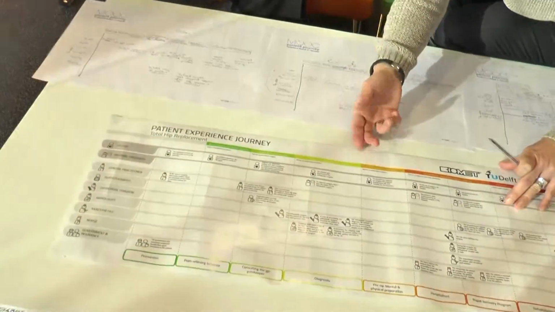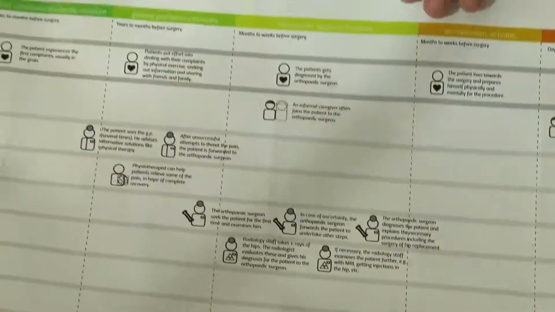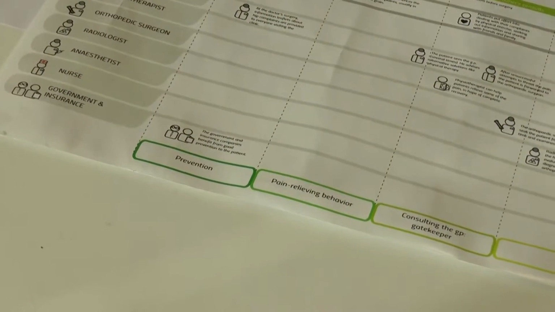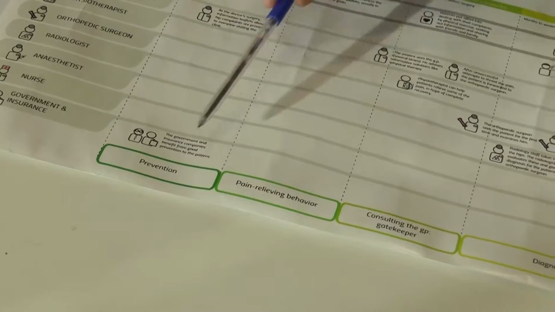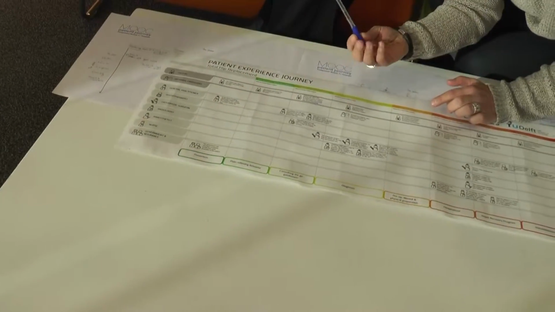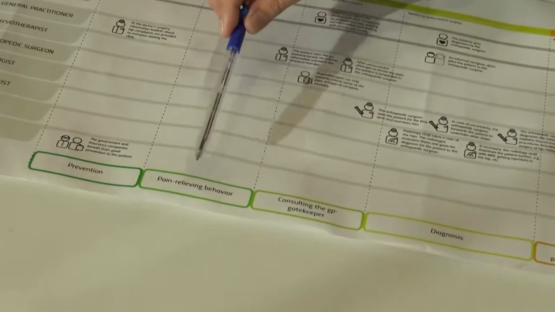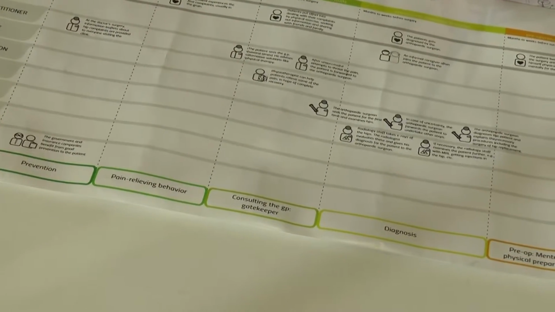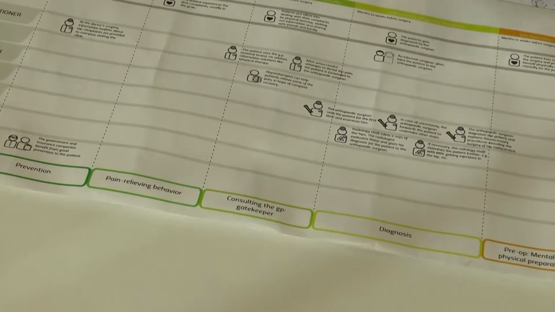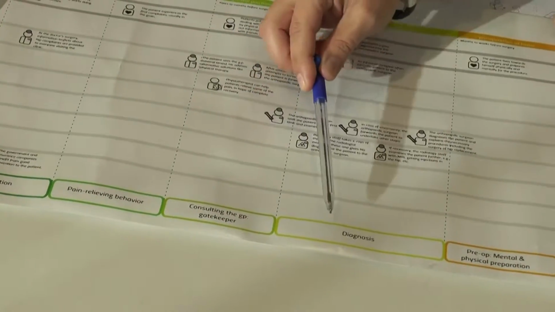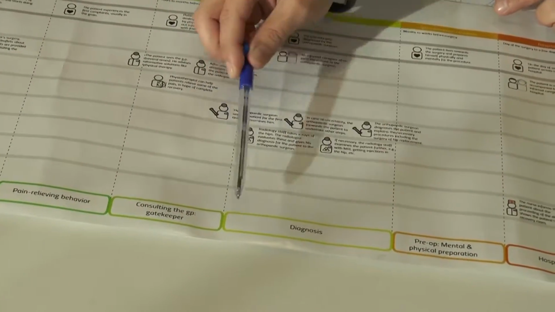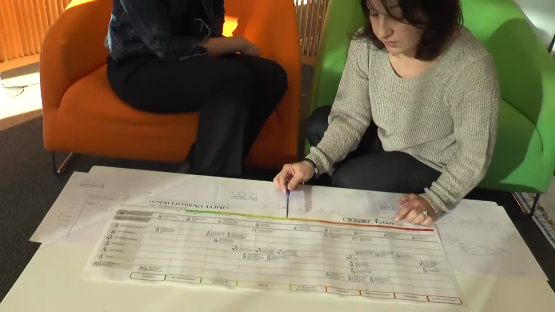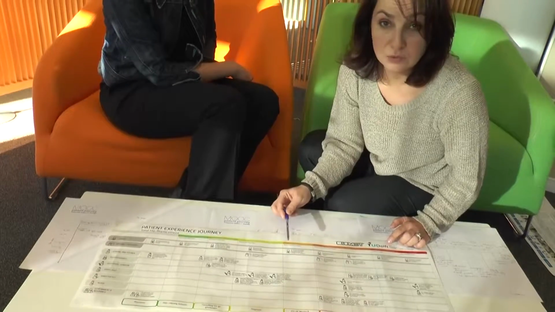As you see, we start with prevention to make it very complete. The prevention, and then the first complaints, you could say, and then consulting the GP after you experience the first complaints, and then the diagnosis, and the referral to the hospital is included in this phase, and the surgeon decides to do the surgery.